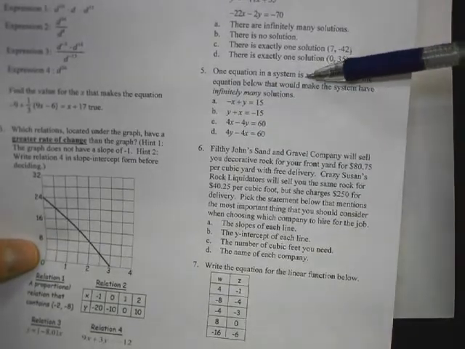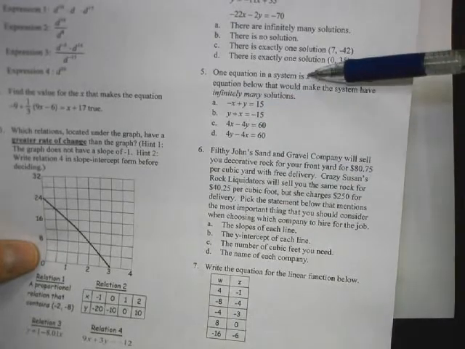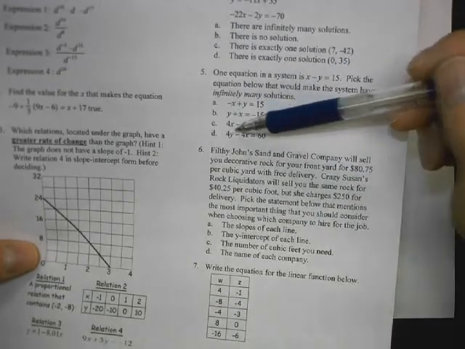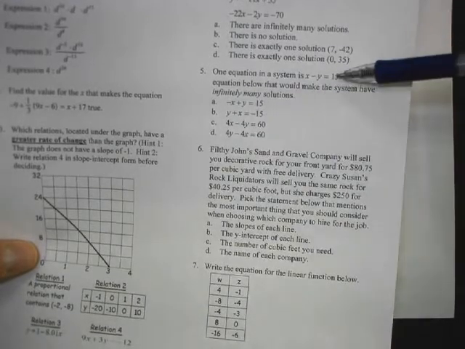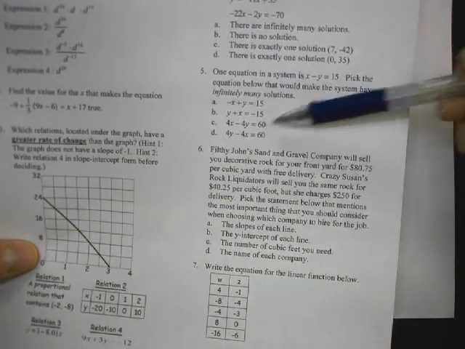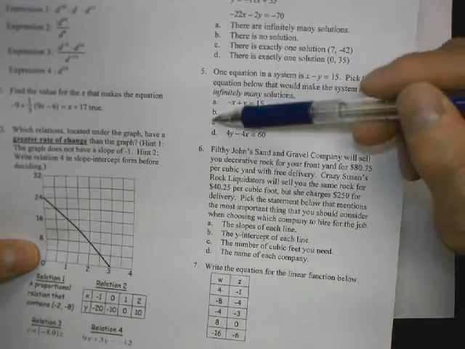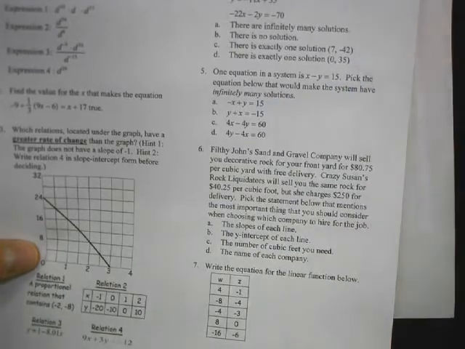C, this is x over here, that's 4x. So I have to multiply x times 4 to get 4x. I have to multiply negative y times 4 to get negative 4y. And I have to multiply 15 times 4 to get 60. I multiplied by the same number every time. My answer is C. And D shouldn't work.